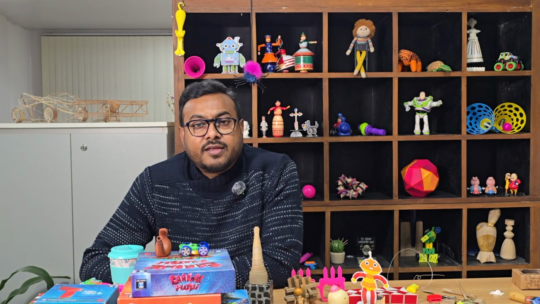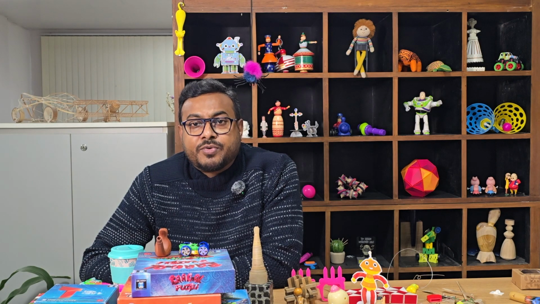Next comes structured experience toys. These toys provide clear goals, steps, or outcomes.